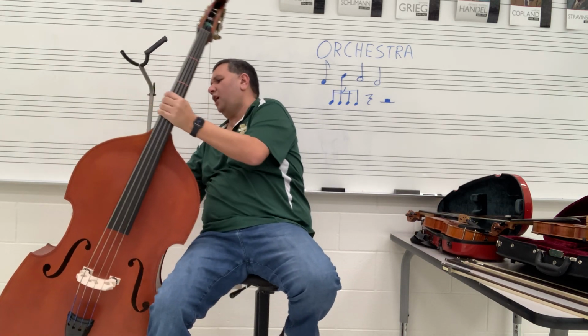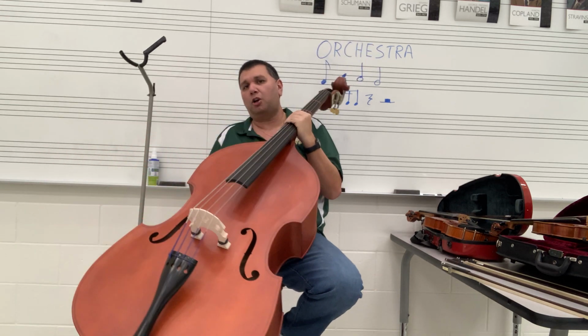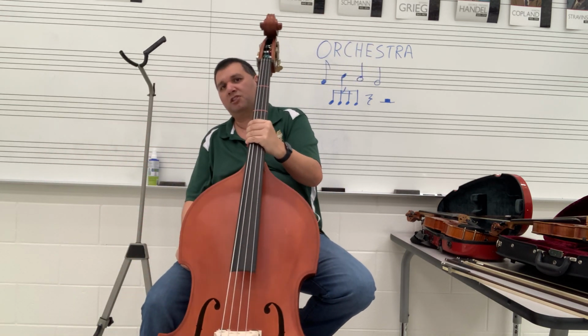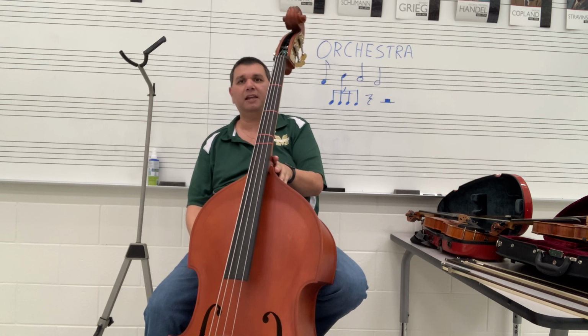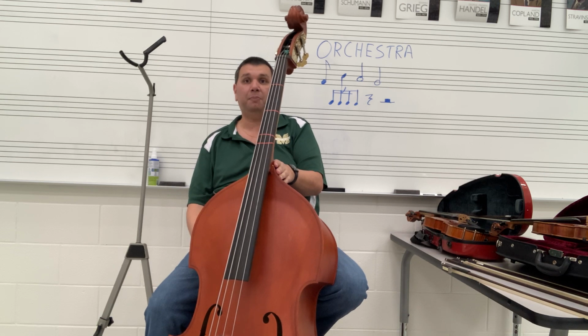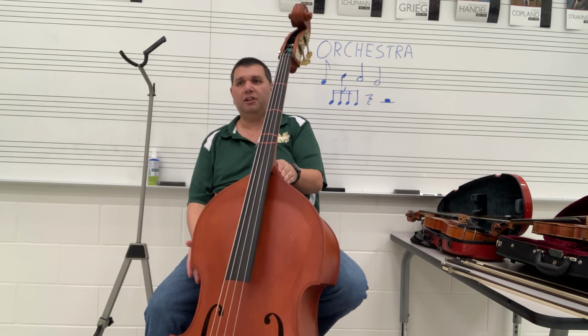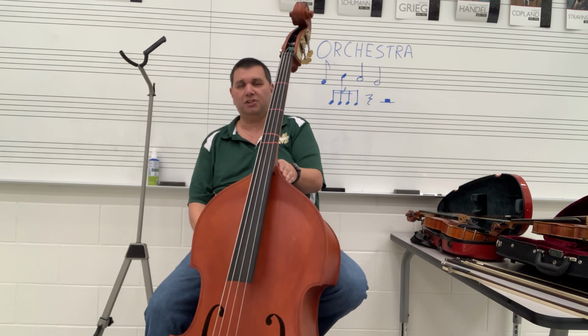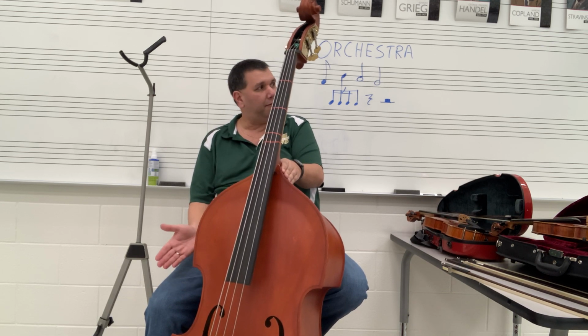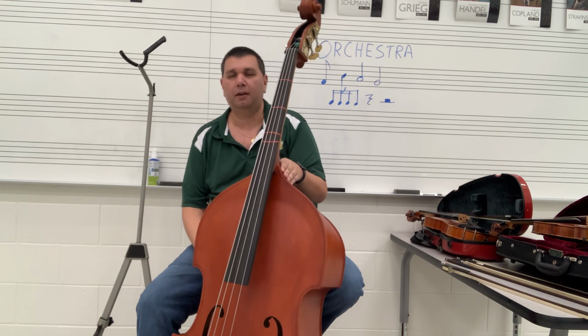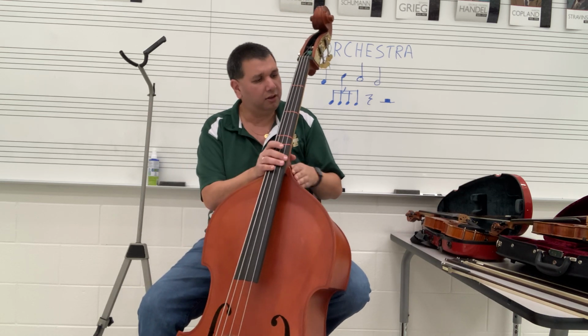This instrument right here happens to be a little bit smaller bass because obviously, as a 6th grader, I don't expect you to be able to play the full-size bass because that's huge. It's like 7 feet tall. That's really big even for me. So thank goodness they make smaller bass sizes so that 6th graders like yourselves coming up soon can have a chance to play this big bass. So let's listen to the bass.